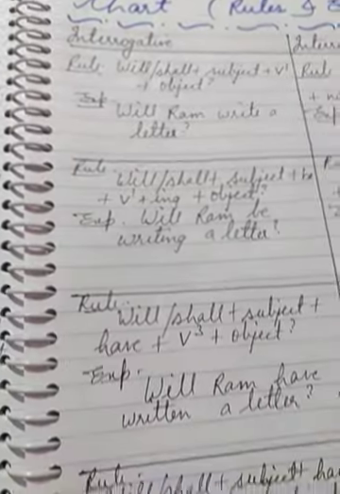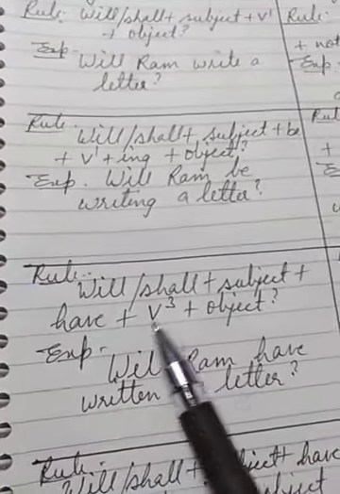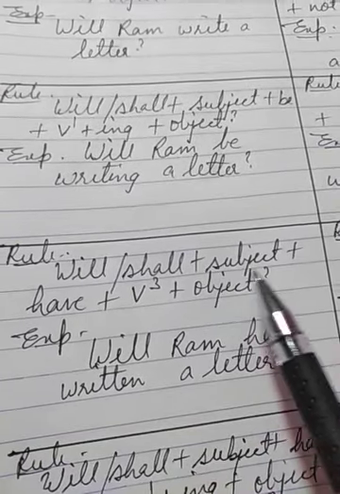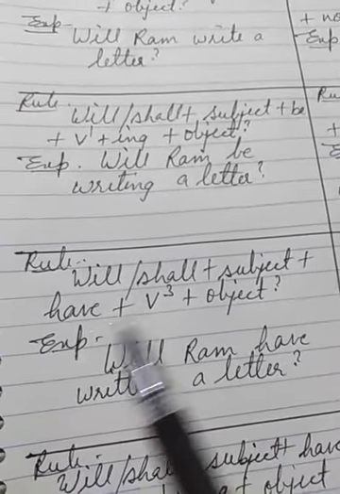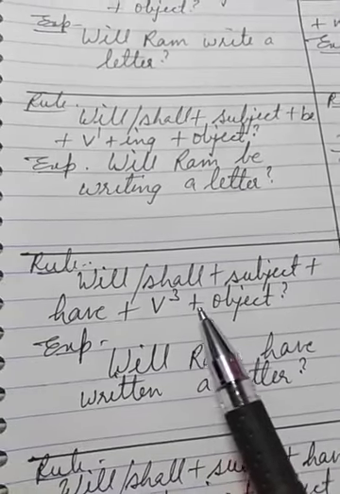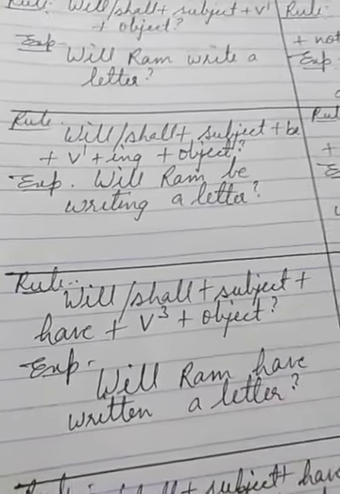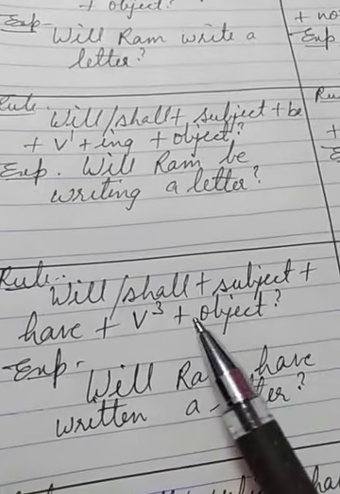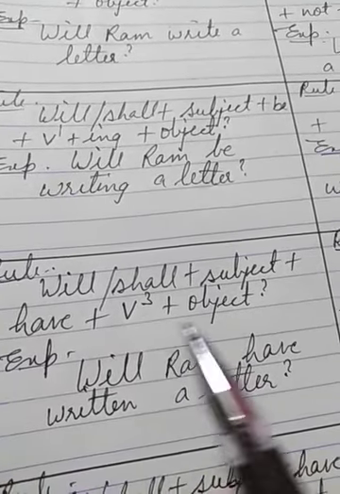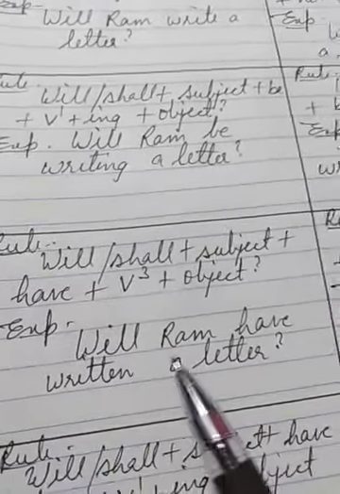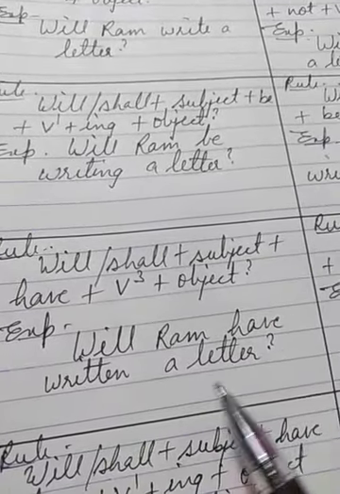Now we will discuss interrogative. Rule is will or shall plus subject plus have plus verb third form plus object plus question mark. So in this we will write will or shall before the subject and then have after the subject. Example: will Ram have written a letter?